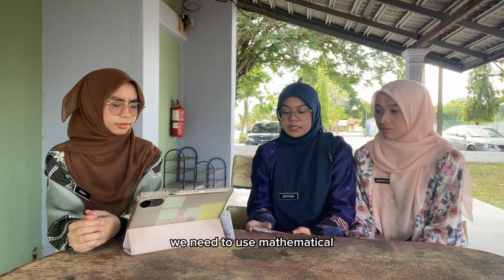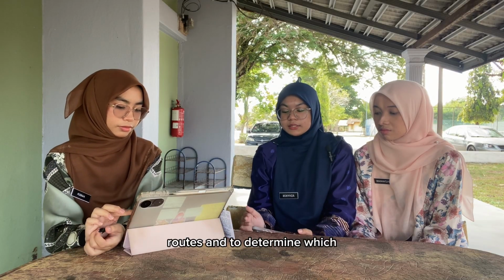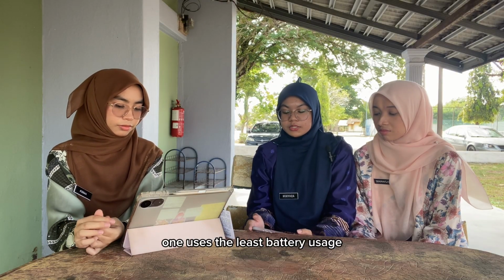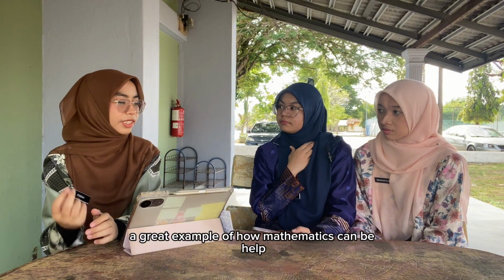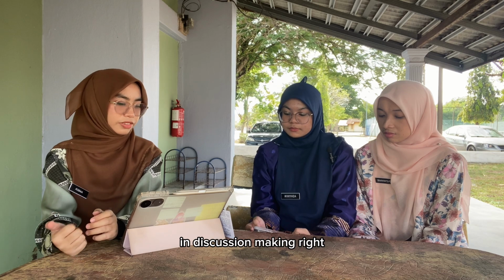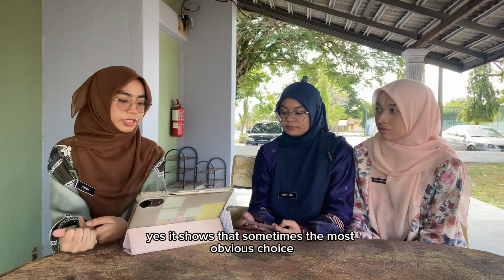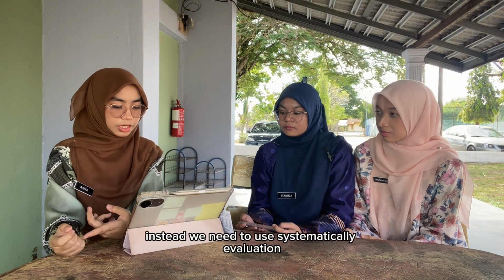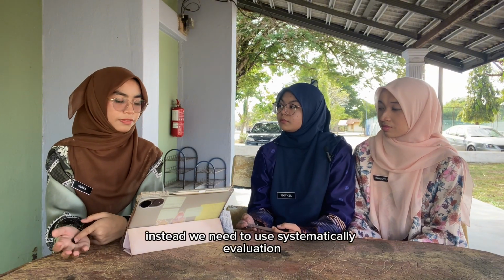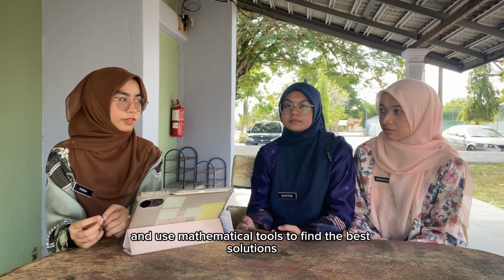We need to use mathematical modeling and calculus to analyze multiple possible routes and to determine which one uses the least battery. The non-routine aspect makes this problem a great example of how mathematics can help in decision making, right? Yes. It shows that sometimes the most obvious choice, such as taking the straight line, may not be optimal. Instead, we need to systematically evaluate alternatives and use mathematical tools to find the best solution.